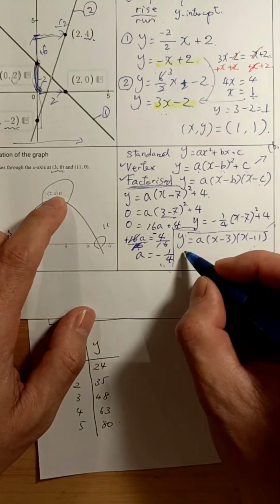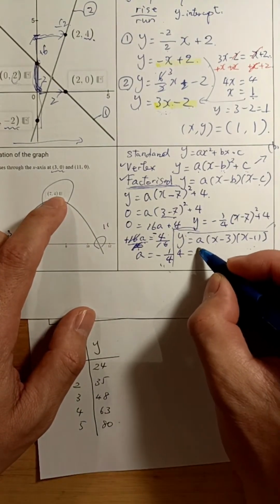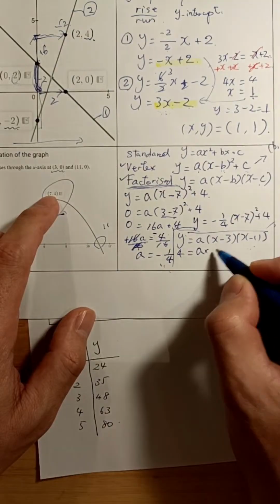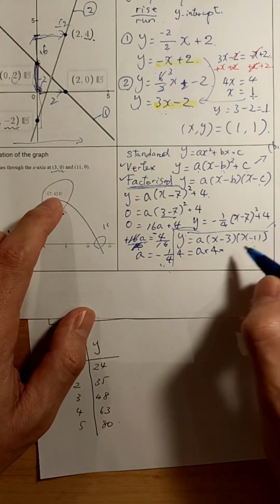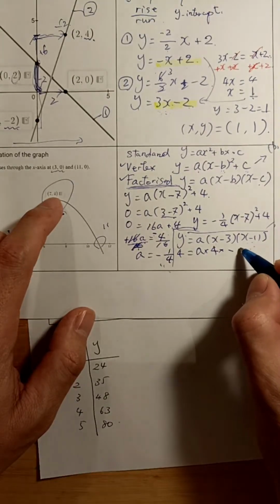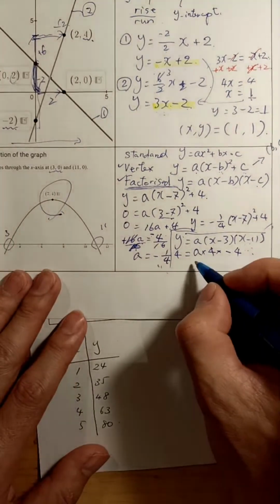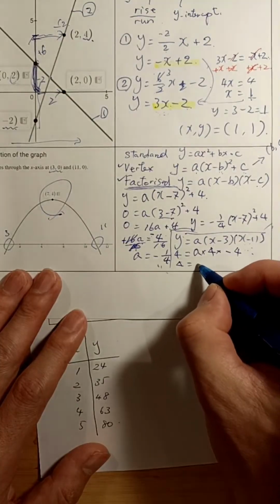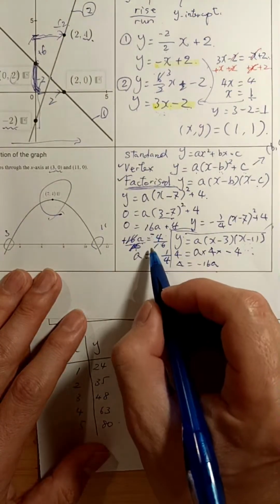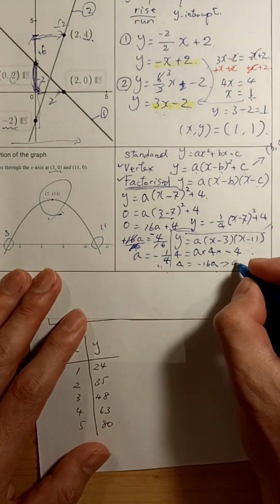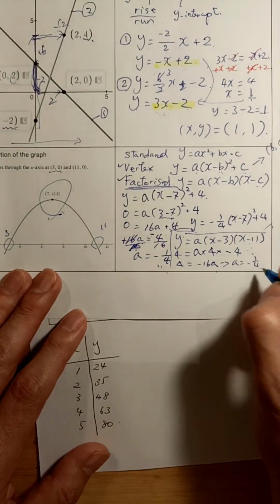So 4 is y, equals A times 7 take away 3, which is 4, and then 7 take away 11 is negative 4. That's negative 16A, the same situation as this one. Which means A equals negative 1/4.